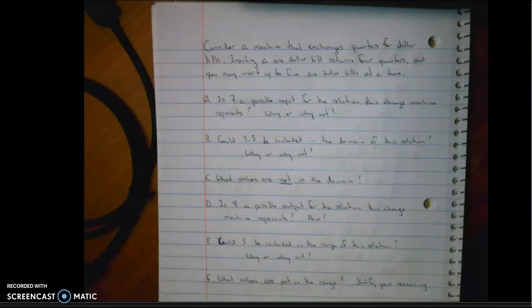And last question, finally, F. What values are not in the range? What values cannot be in the range? Justify your reasoning.